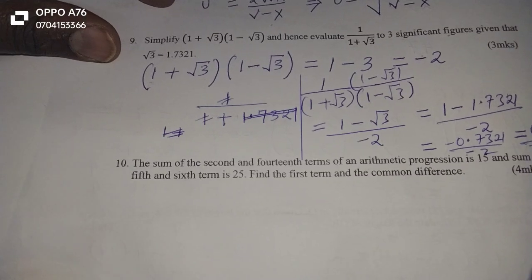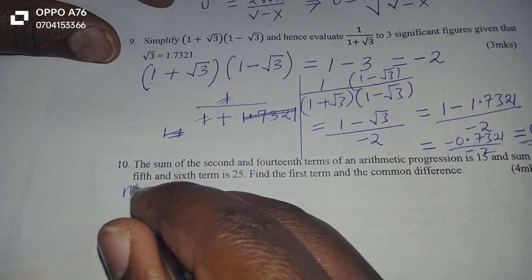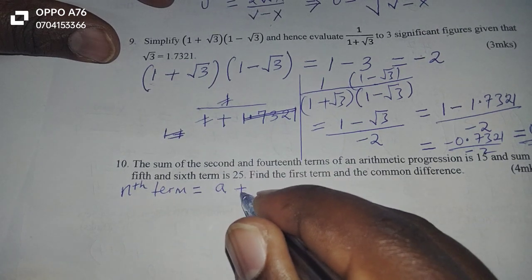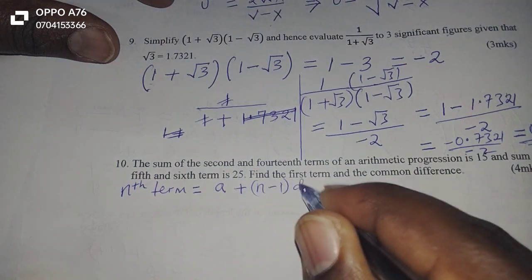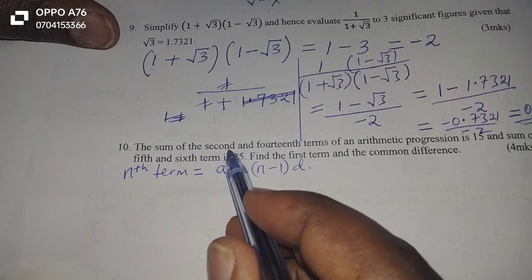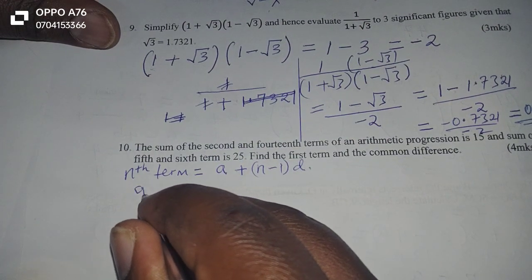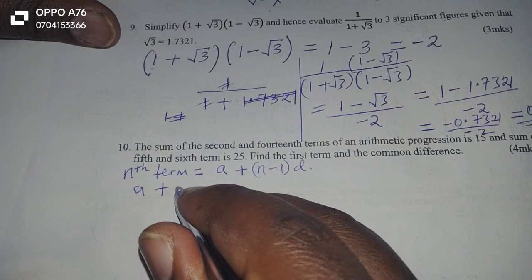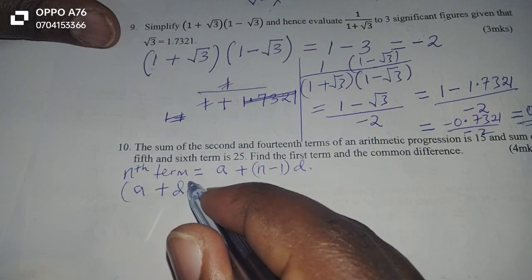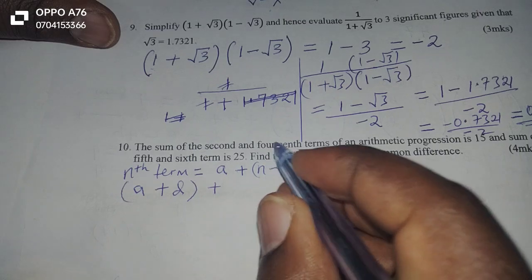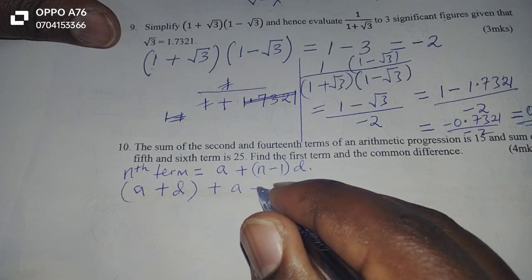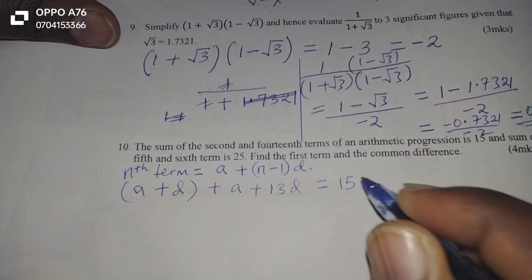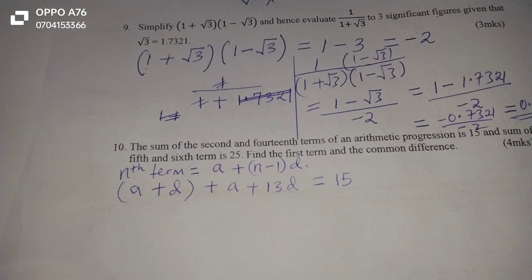For us to get the nth term of a given arithmetic progression, the nth term is usually given by the first term a plus n minus 1 multiplied by d. Which means for us to get the second term, we just need a, then we add 2 minus 1 times d, which is just d. That is the second term. Now we are saying that the second term plus the 14th term, so again a plus 14 minus 1, 13d, is giving us 15. So that is the first equation.